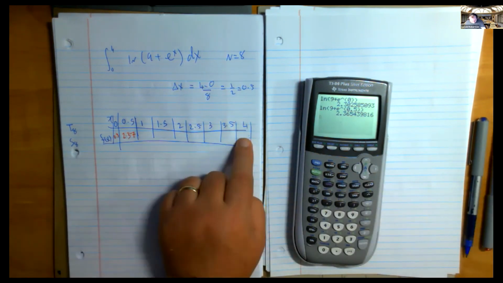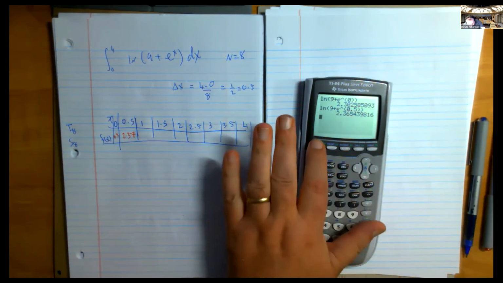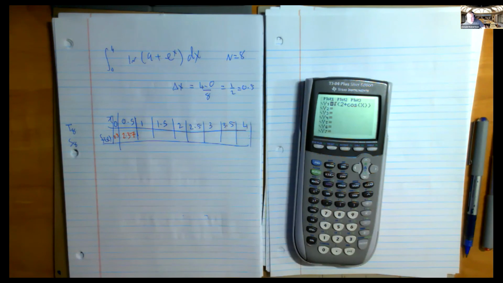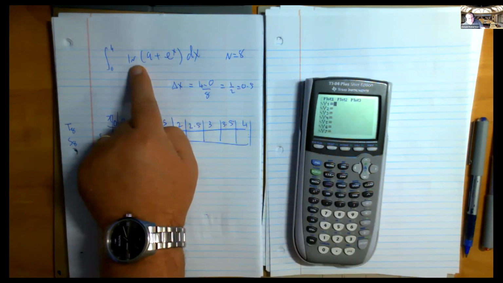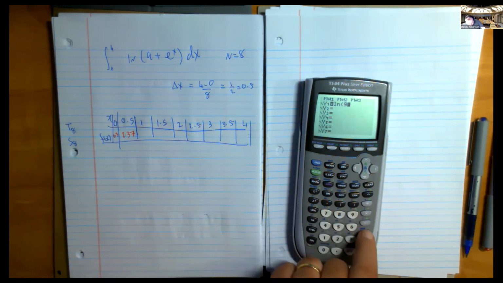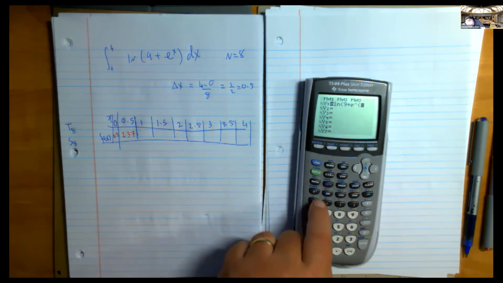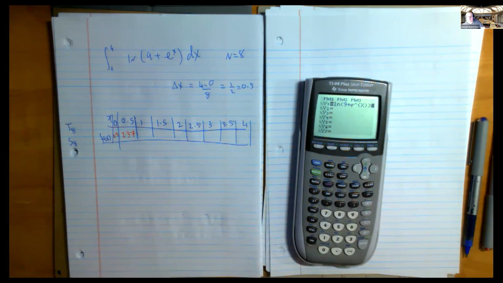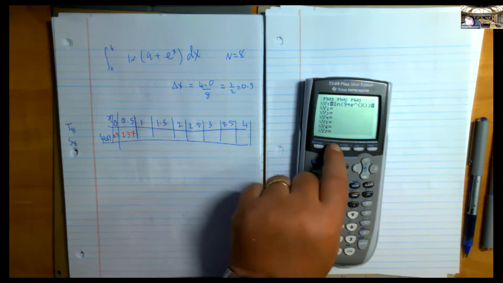But that's a lot of work. So I'm now also going to show you how to do it with the table. You go up here and you type in the natural log guy. So it's natural log of 9 plus e to the power of x. This is just a shortcut to save me some work. And then set up the table.